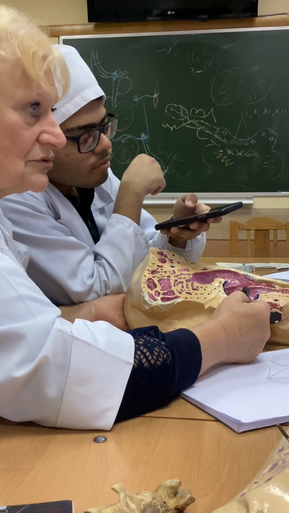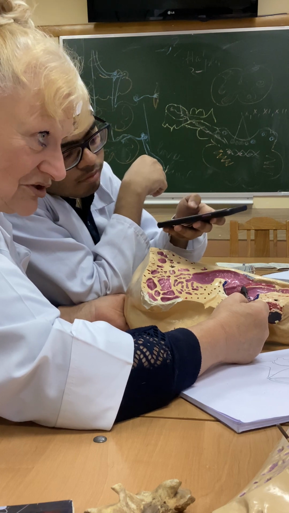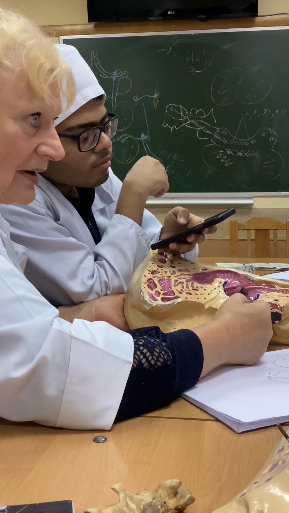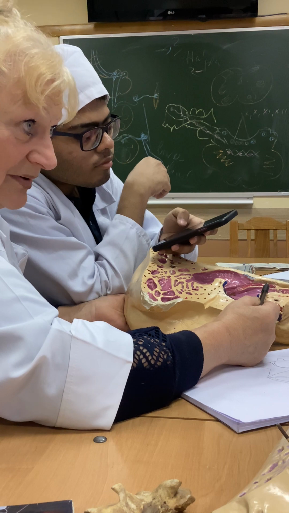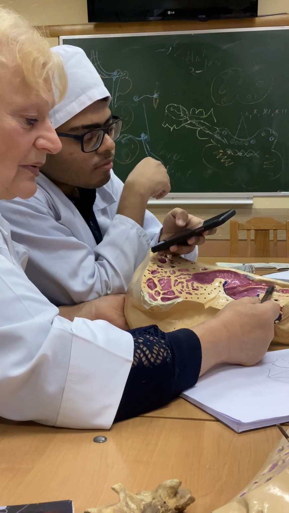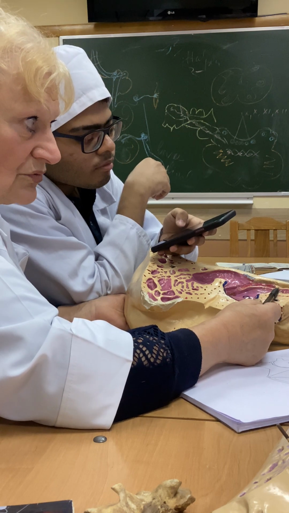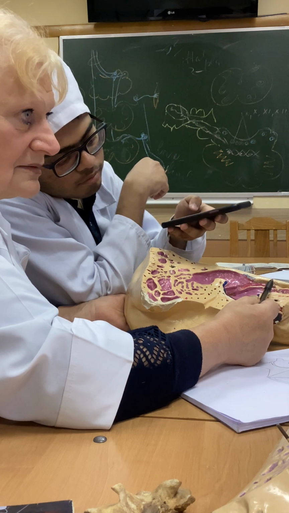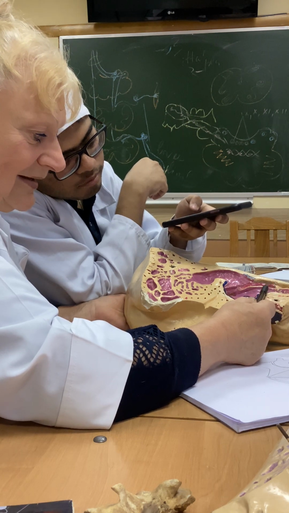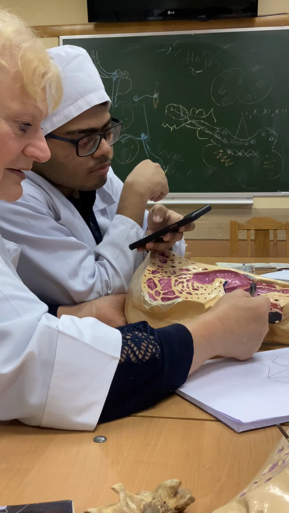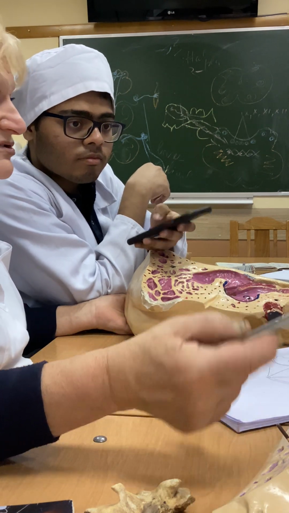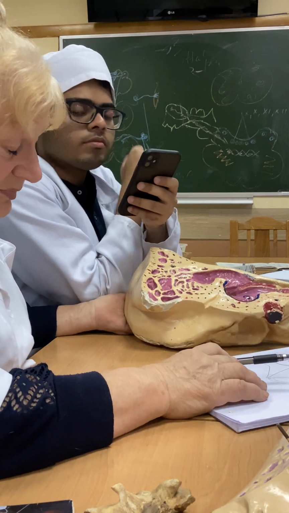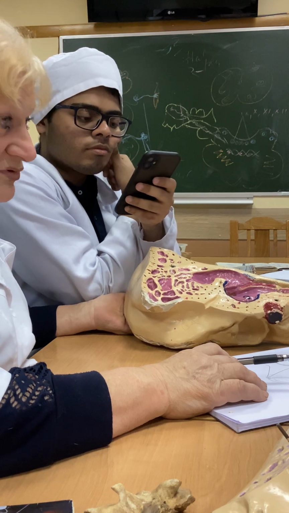This is called the tensor tympani muscle, which tenses the tympanic membrane. It begins from the walls of the semicanal, directs to the side and attaches to the tympanic membrane.